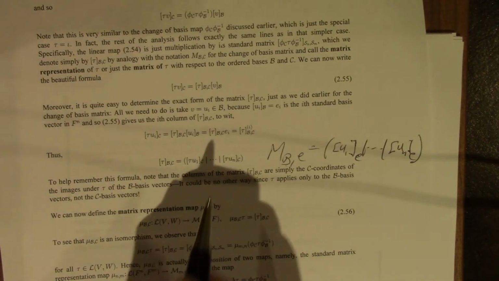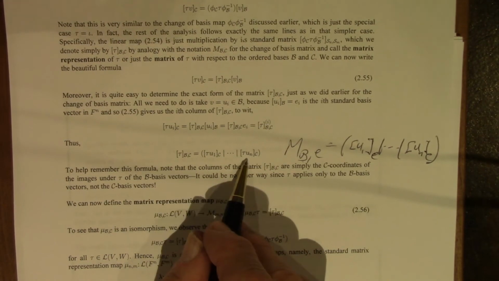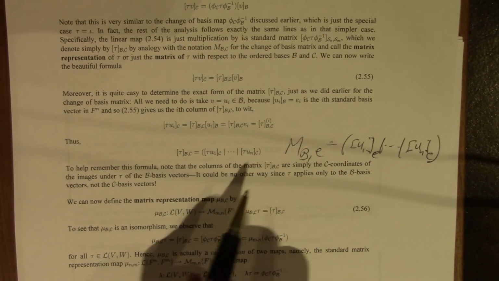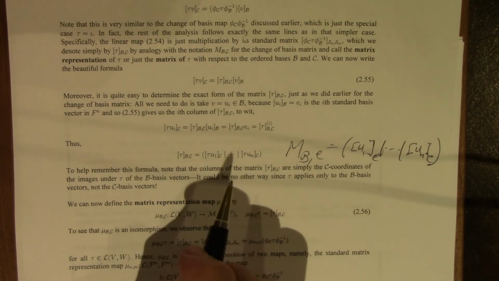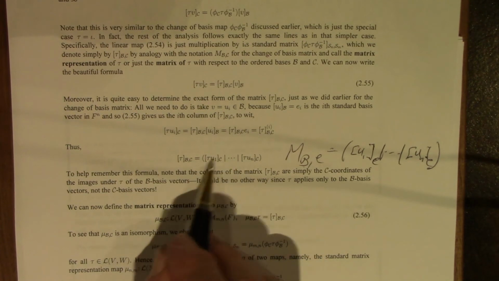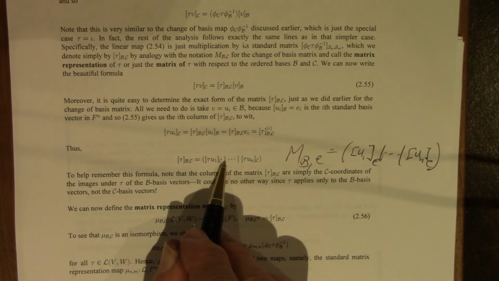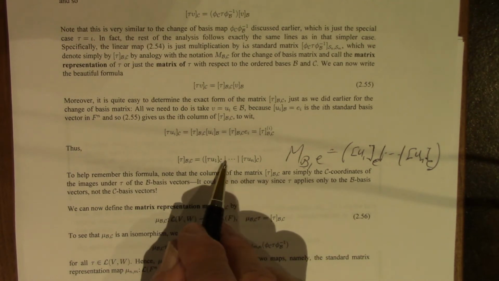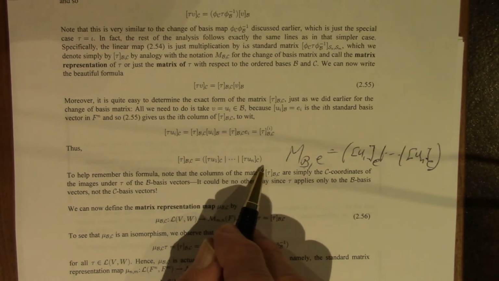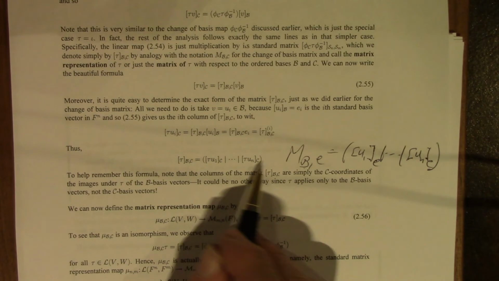So what this formula says is that the columns of this matrix are simply the C coordinates of the images of the B basis vectors, if that helps.